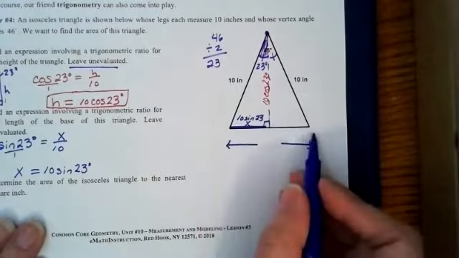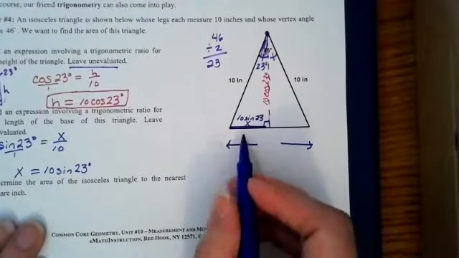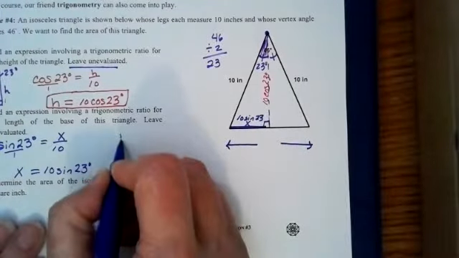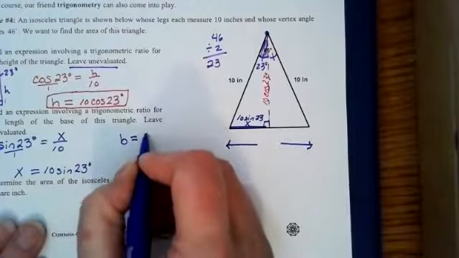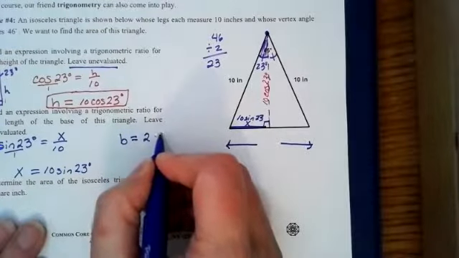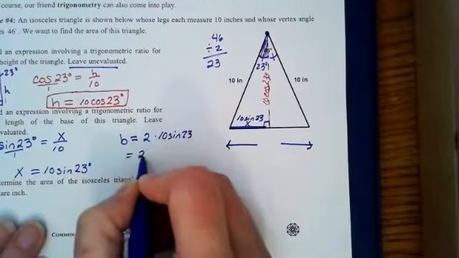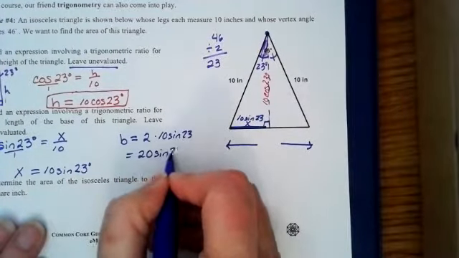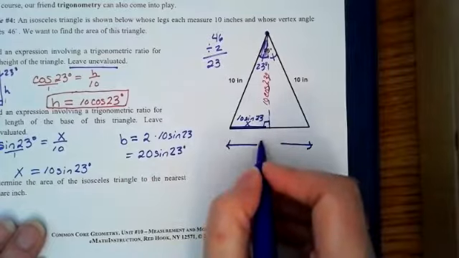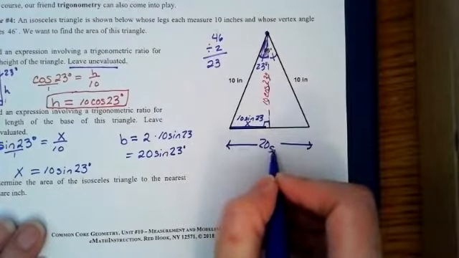We need to know the full length of the base. So let's multiply that by 2. And let me show how I'm going to do this. The base is equal to 2 multiplied by 10 times the sine of 23, or 20 sine of 23 degrees. That's the length of the full base of the triangle.